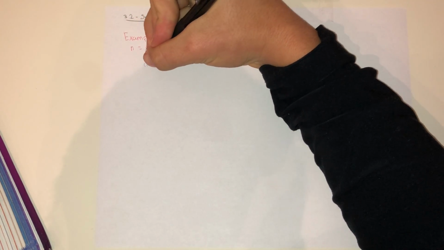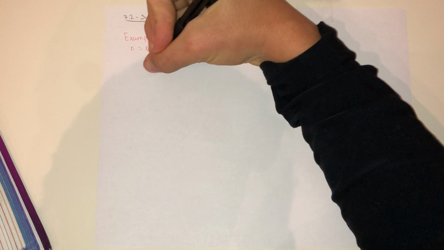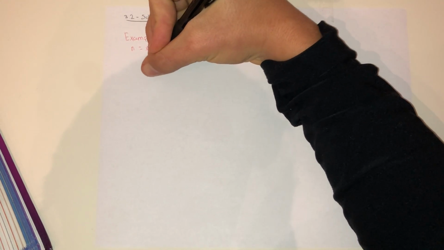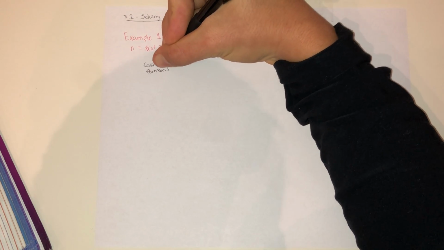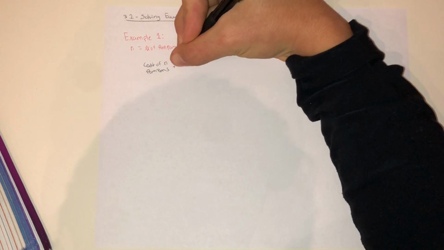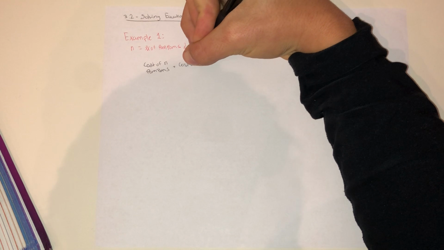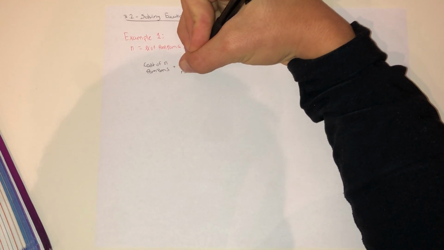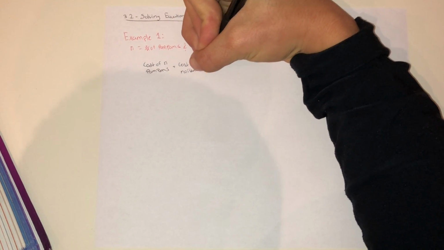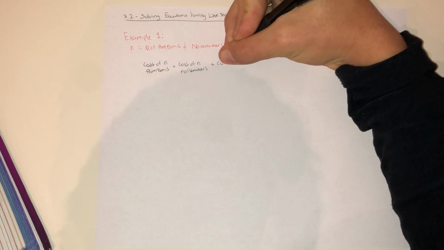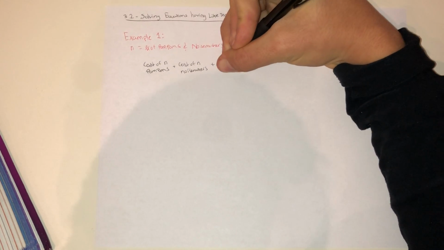The cost of N pom-poms plus cost of N noisemakers plus cost of banner, which is a constant.